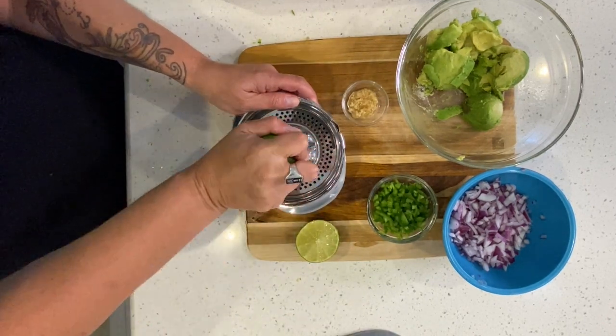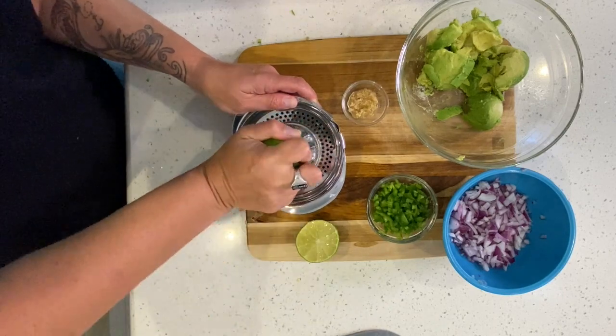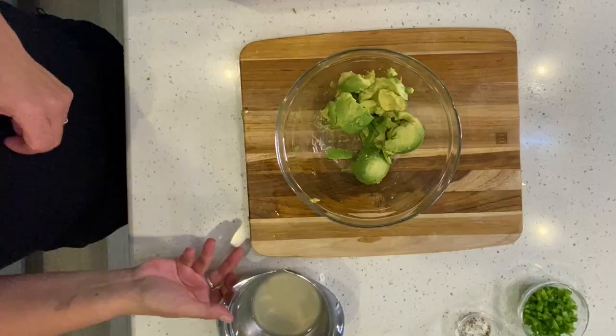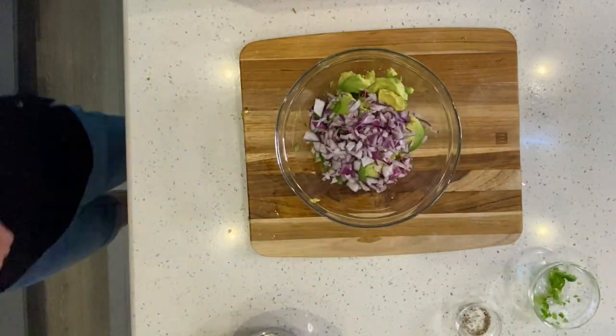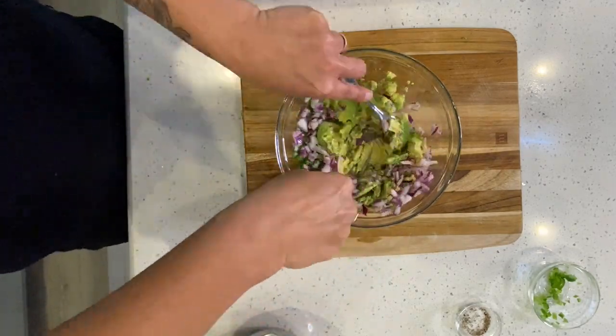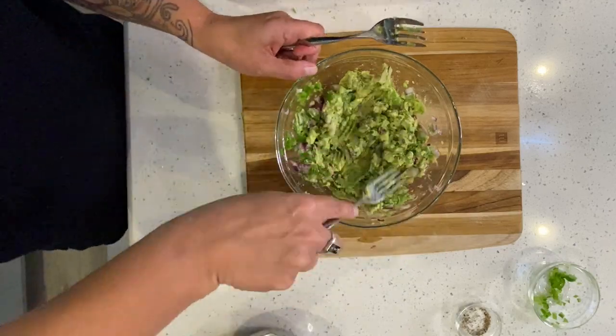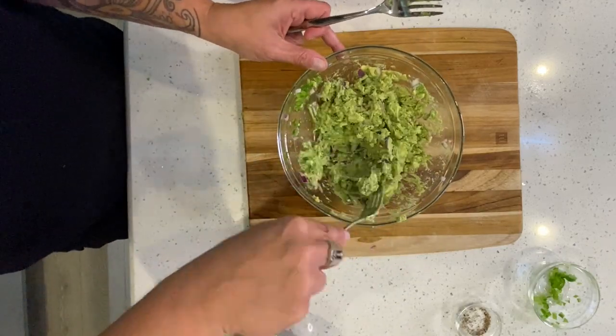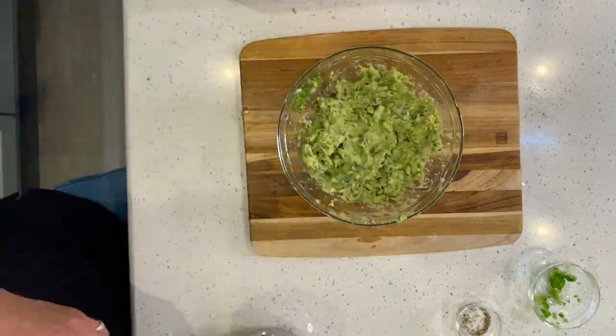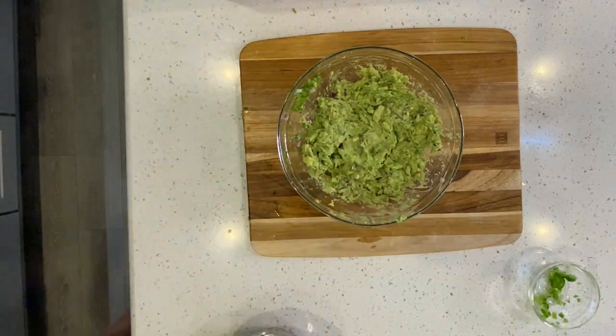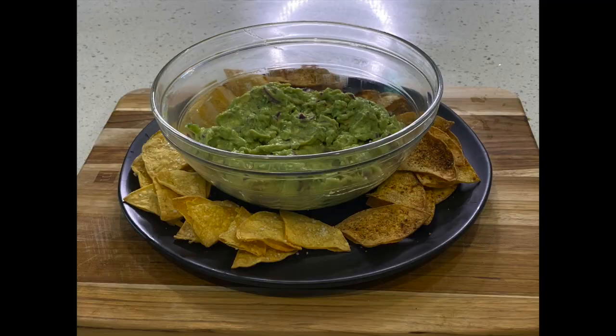Finally, you're going to take 1 lime and juice it, and make sure you get all the juice from that lime. It's really the hardest part of guacamole in my opinion, because then you just simply add everything in a bowl: your avocado, your red onion, your jalapeno, your lime juice. You're going to then season that with a little salt and pepper, and then mix it all together. And there you have it, homemade guacamole and tortilla chips.